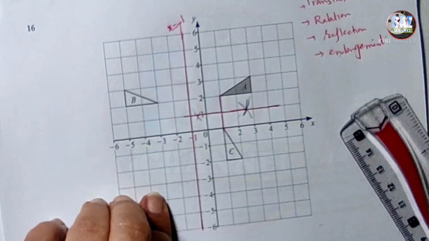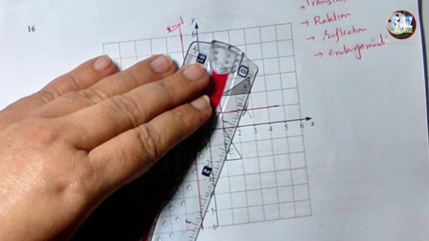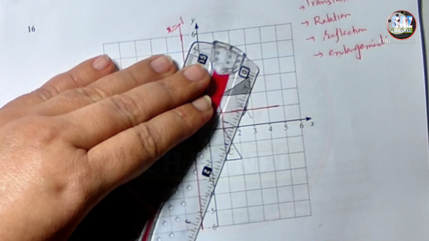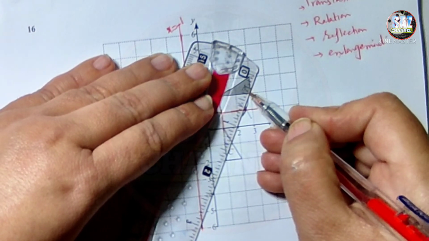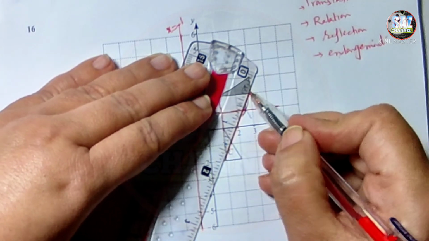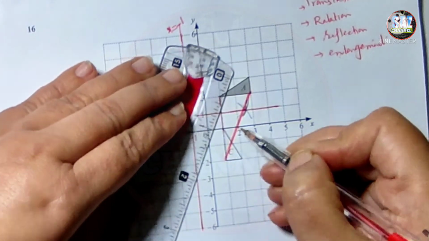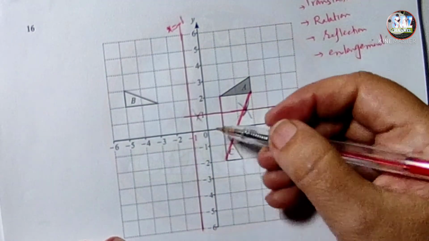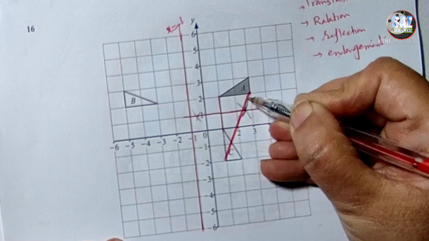I have to join one more pair. Suppose I'm joining this 90-degree pair over here, and draw the perpendicular bisector of these 2 points. I'm making this line a little bold so that my students can see this carefully.